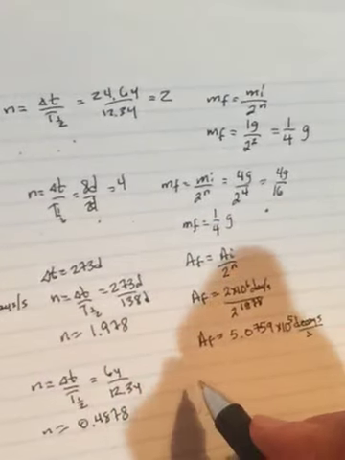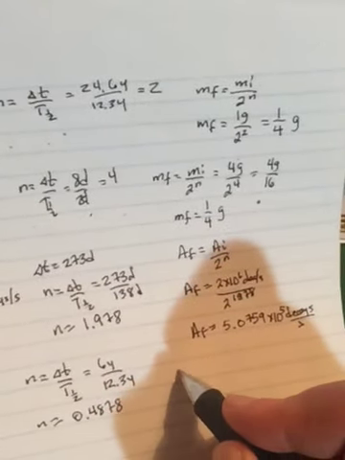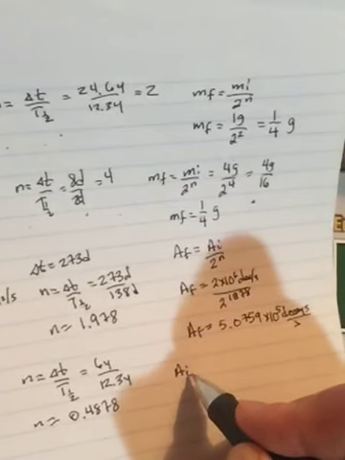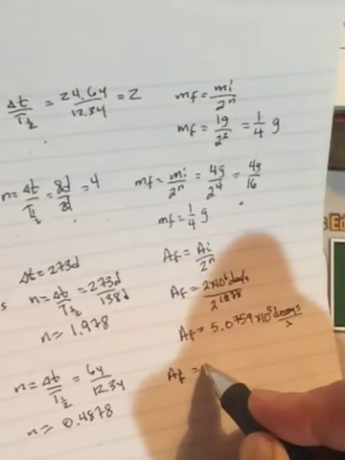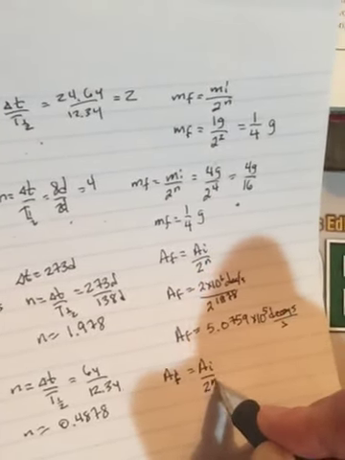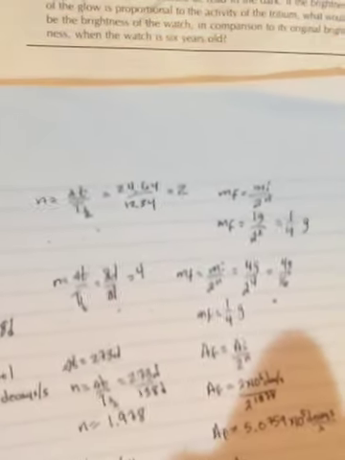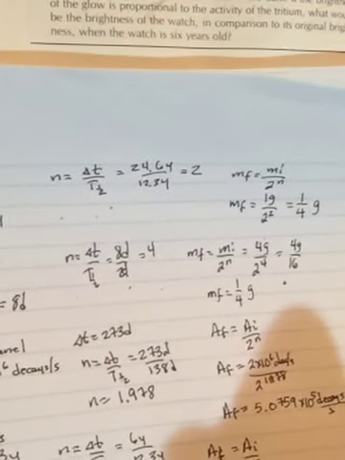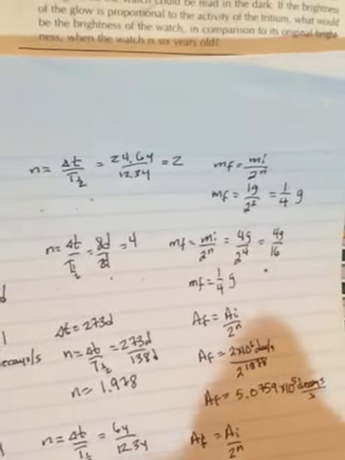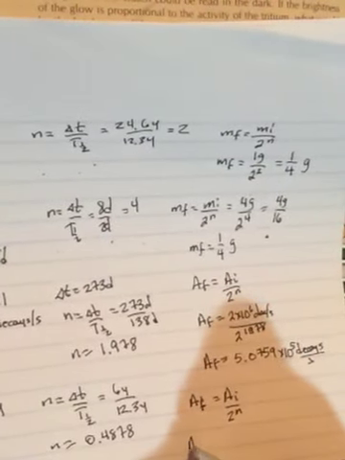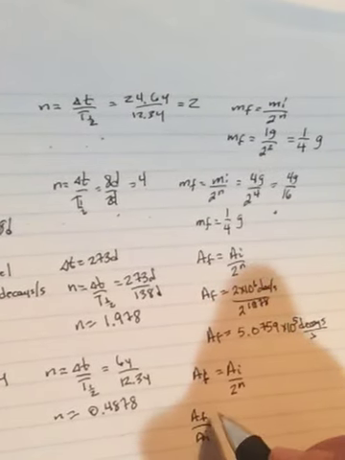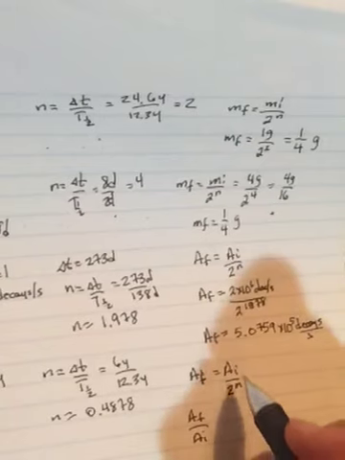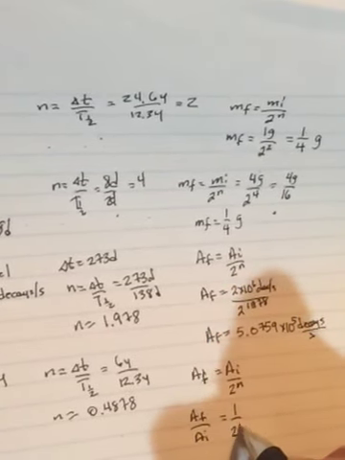And so this time it's actually asking for the ratio. So it says activities and the fluorescent glow or brightness are proportional. So activity final is equal to activity initial over 2 to the n. But it's asking about the ratio, right? What would be the brightness of the watch in comparison to its original brightness? They're really looking for the final over the initial, that ratio. And that's really equal to 1 over 2 to the n.